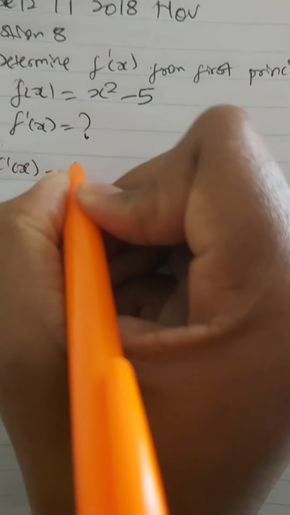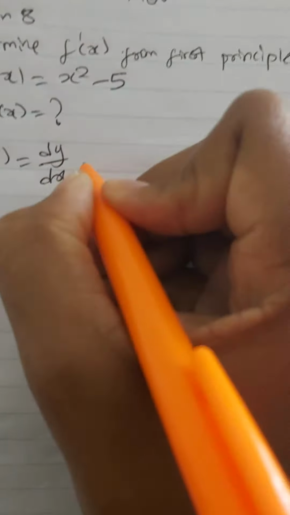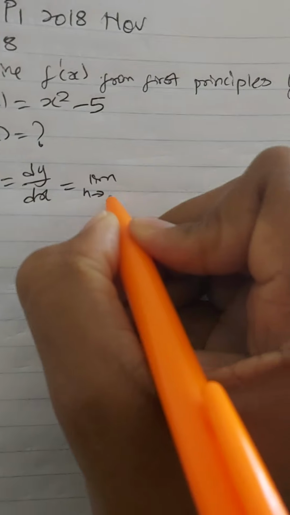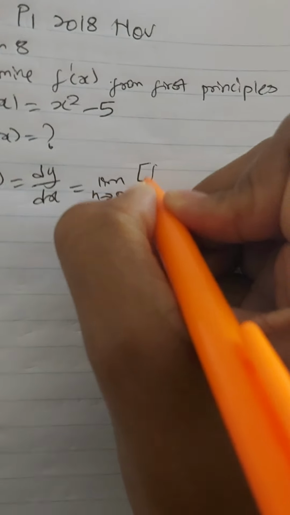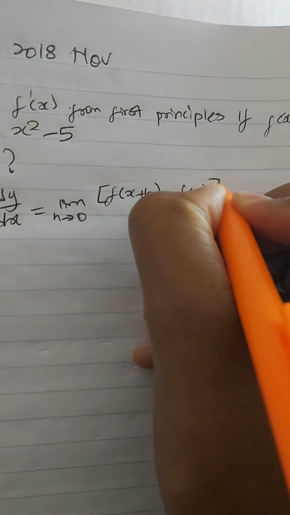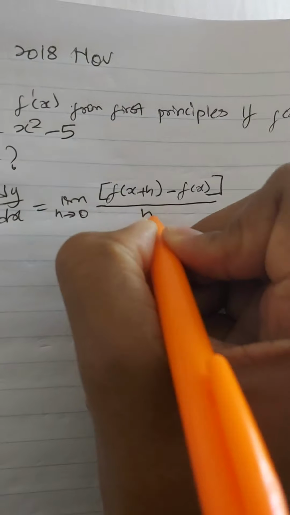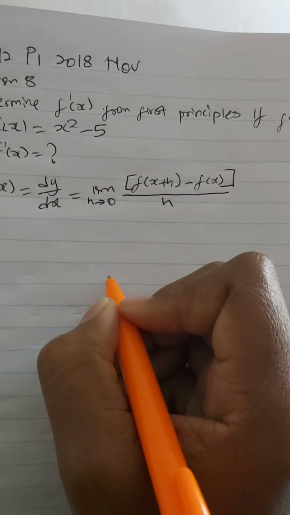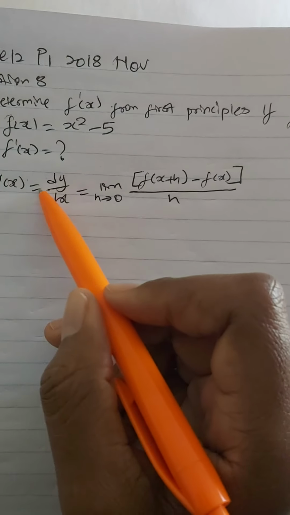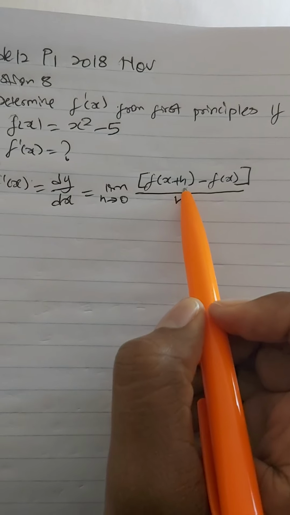So from first principles, we know that f'(x), or dy over dx, is given as the limit where h approaches 0 of f(x plus h) minus f(x), they are all in brackets, over h. So this is the formula for the first principles. When they say you must determine a derivative of a function, this is the formula you use.